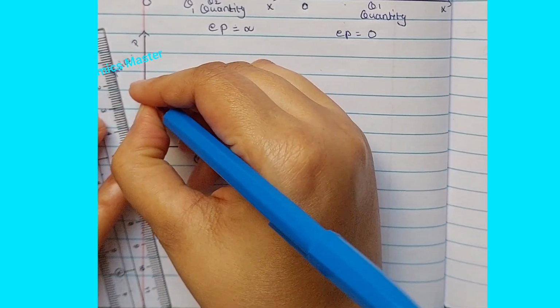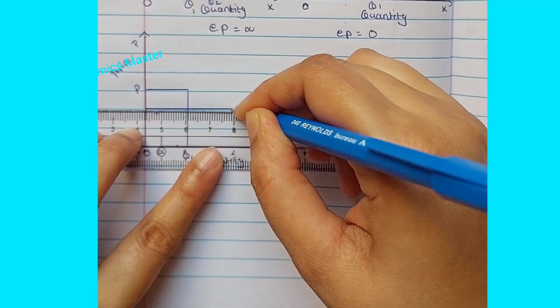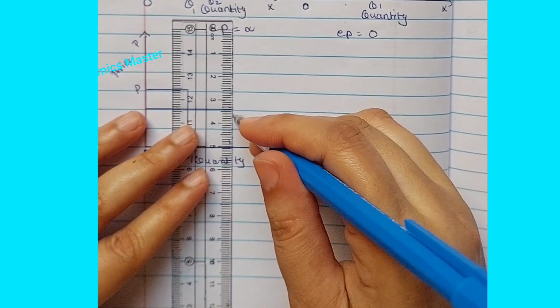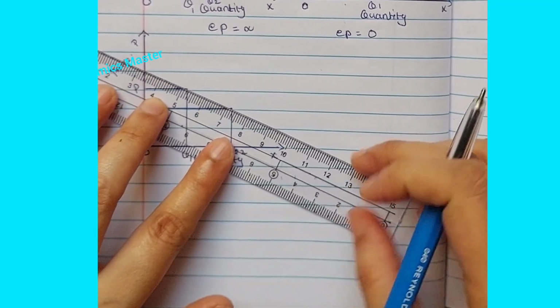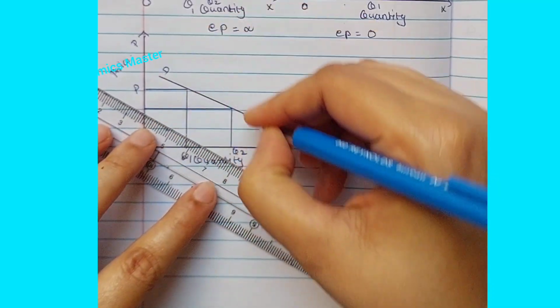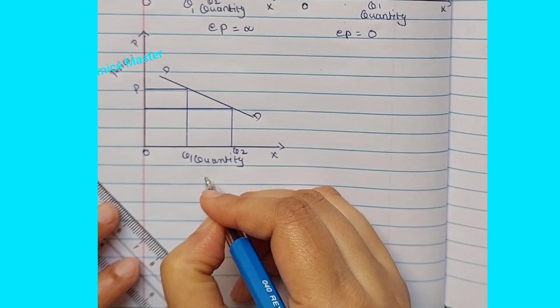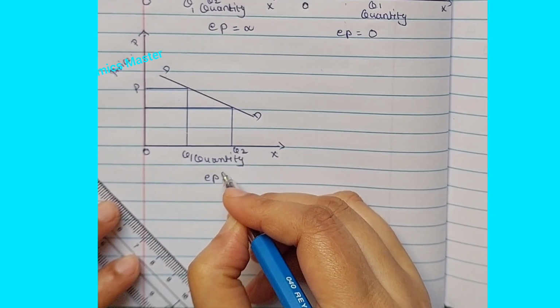Such commodities are said to be elastic demand. When the price is P, quantity demanded is Q1. When price decreases, the quantity demanded increases to Q2. But increase in the quantity is more than decrease in the price level. So the demand is said to be elastic. Elasticity is greater than 1.